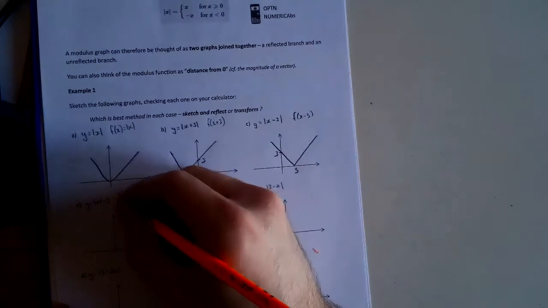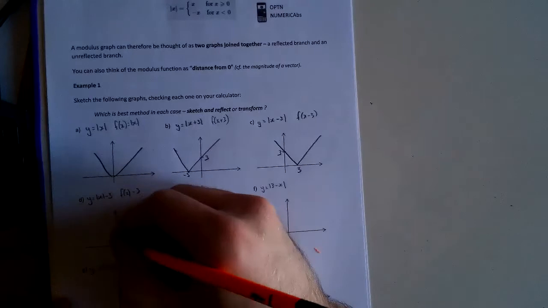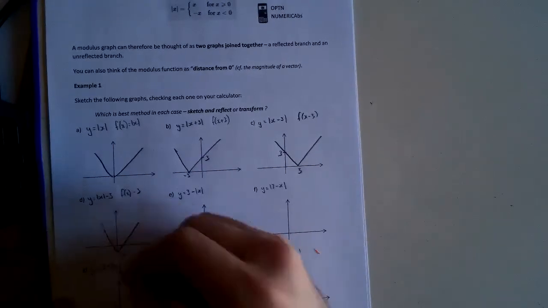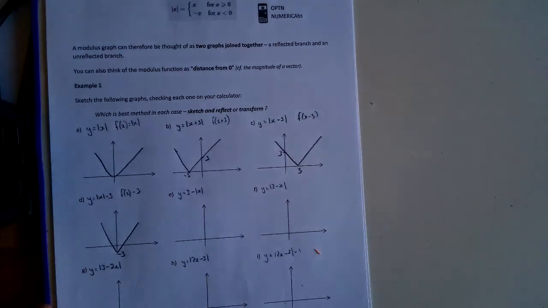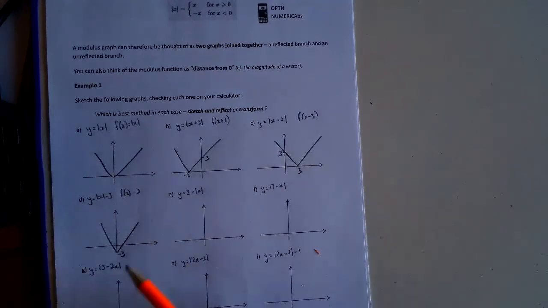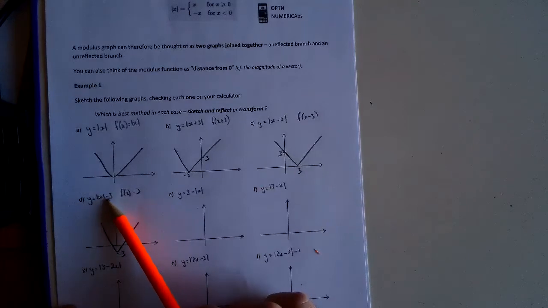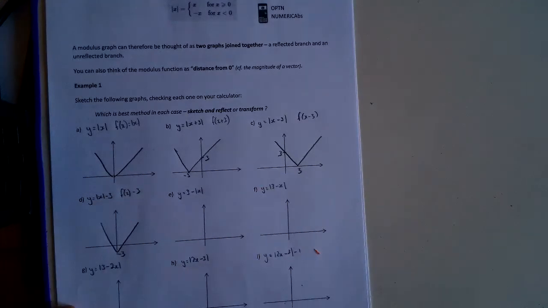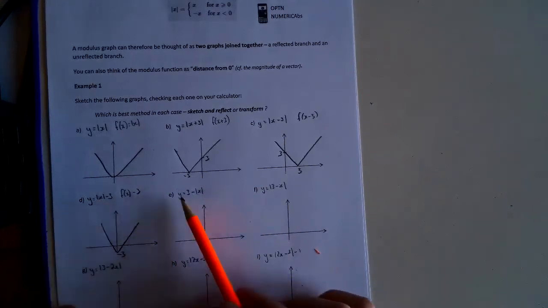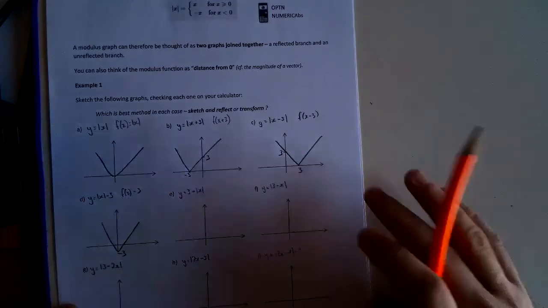This one is f of x take away 3, so that goes 3 down. So that one there is minus 3. Now this one here, actually D, I can't really draw the graph using that method where I draw it without the negative bit, because this minus 3 isn't part of the modulus sign. Same with this one, and same with this last one here. So these ones where there's stuff outside the modulus sign, it's probably best doing these transformations.